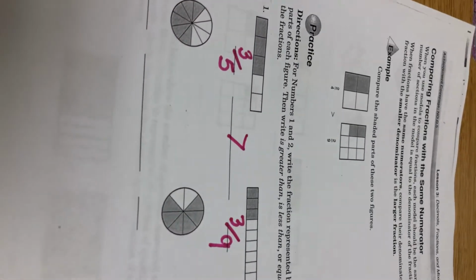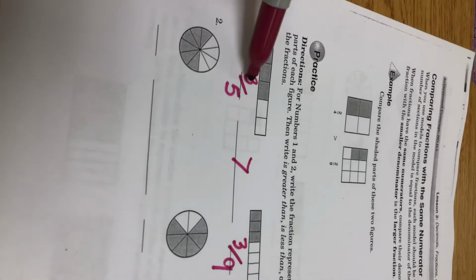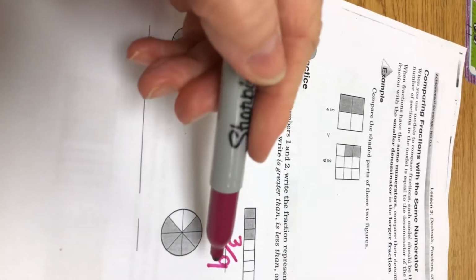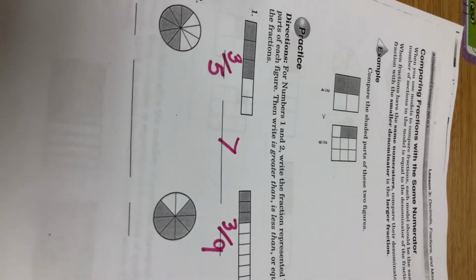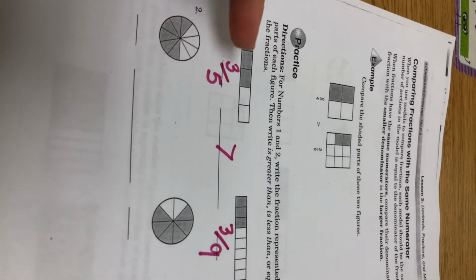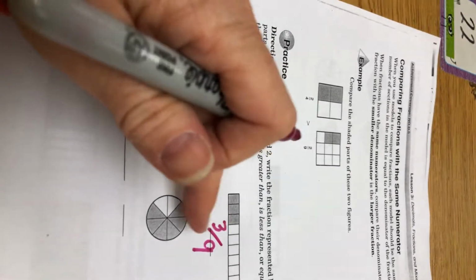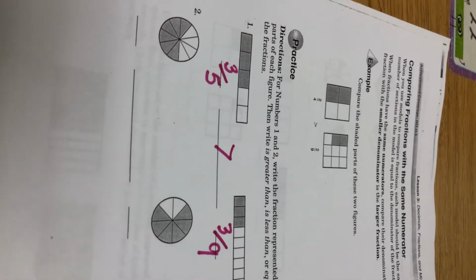Another thing that I kind of think about too is the closer these numbers are together, the bigger the fraction. So 3 is closer to 5 than 3 is closer to 9. There's only 2 numbers difference here versus 6 there. It's just another way to think about it.